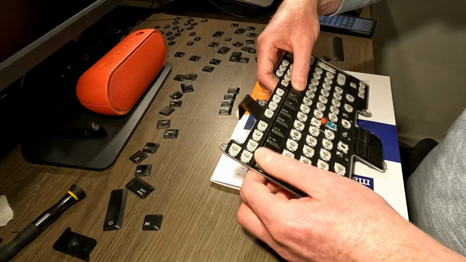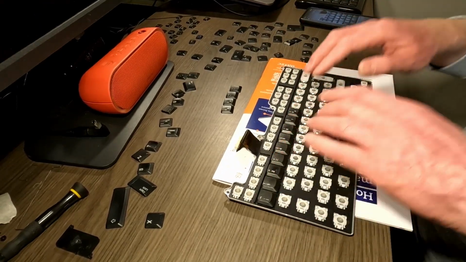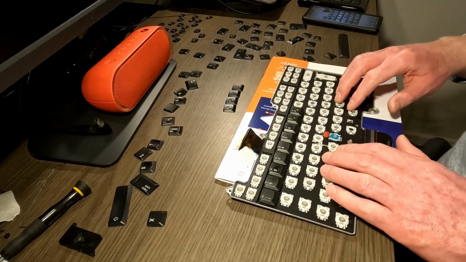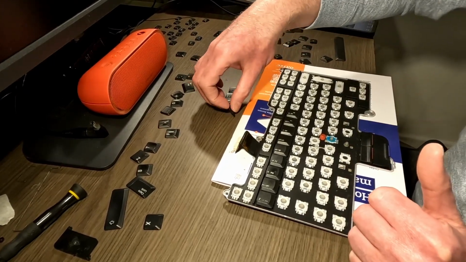I wonder how they're mass produced. I wonder if they just put them in some kind of holder and press the whole board down in one go.